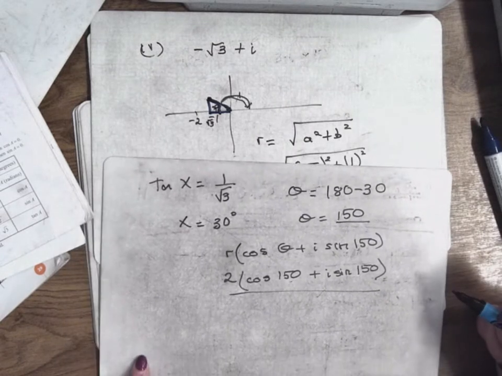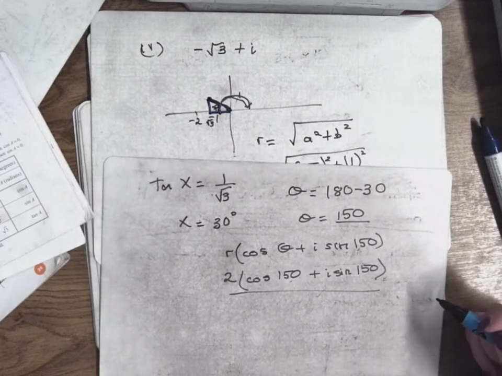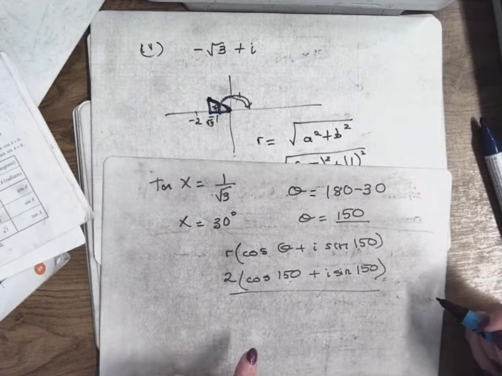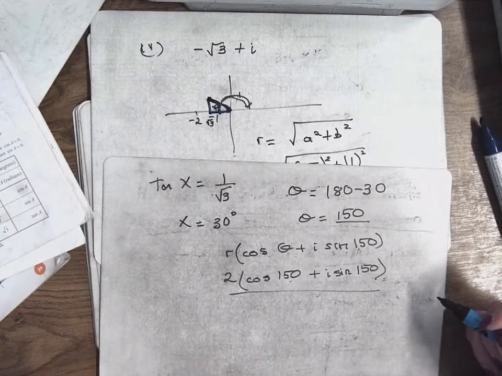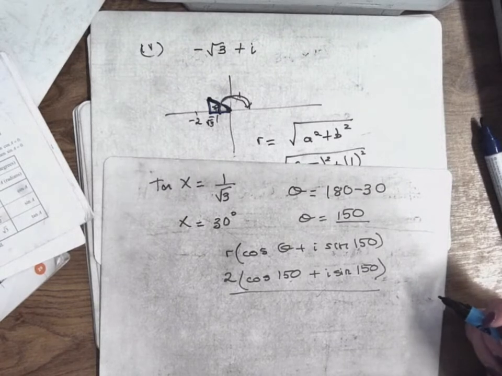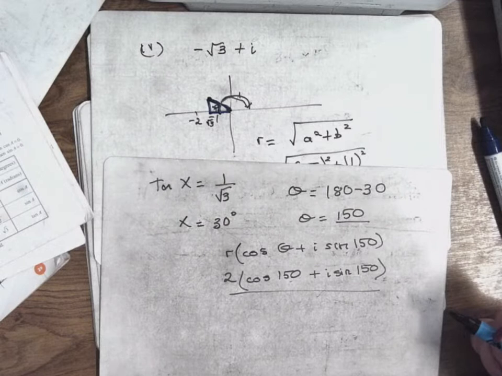Yeah, you can leave it in that form. In the back of the book, it'll be in terms of pi, like they'll call 150 5 pi over 6. But we don't need to worry about that. Just leave it in degrees. That'll do us fine. Is that alright?